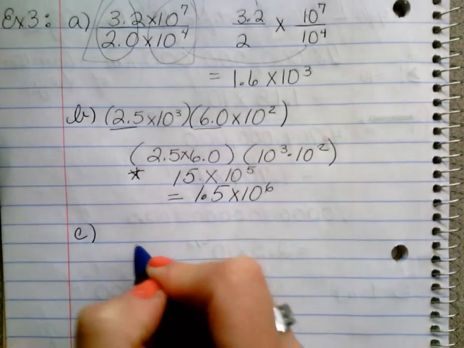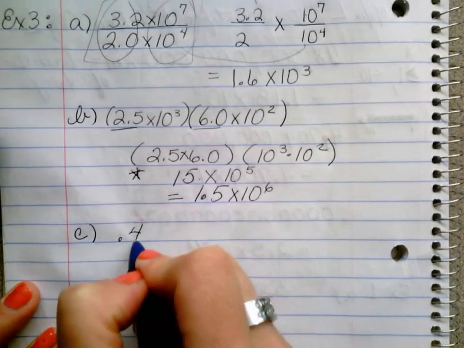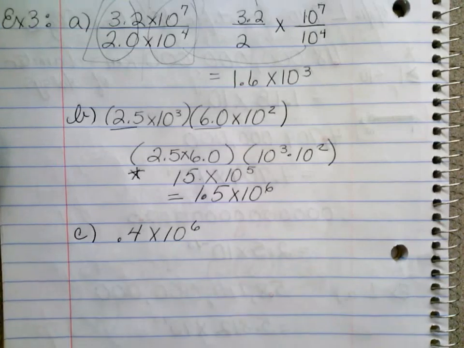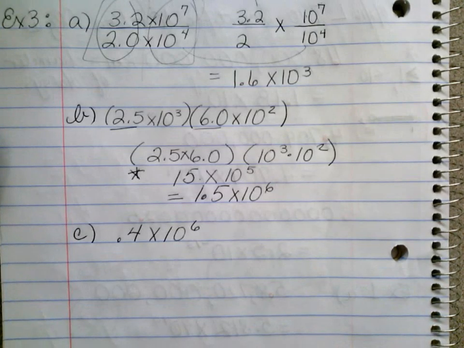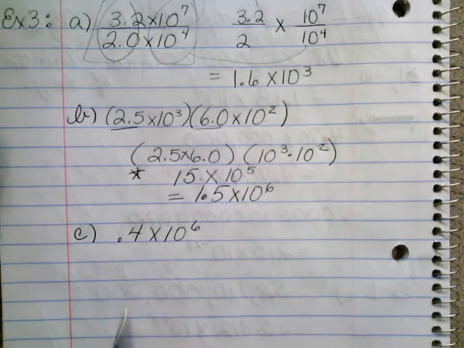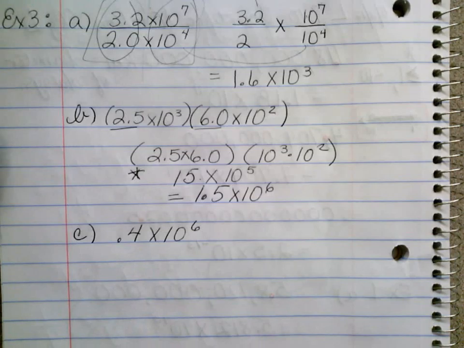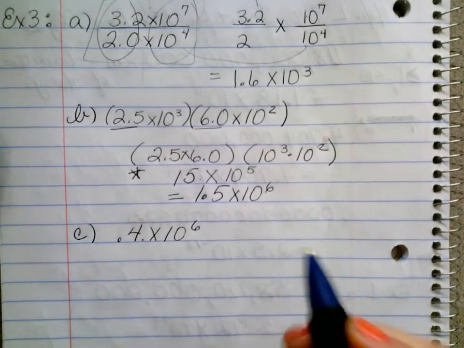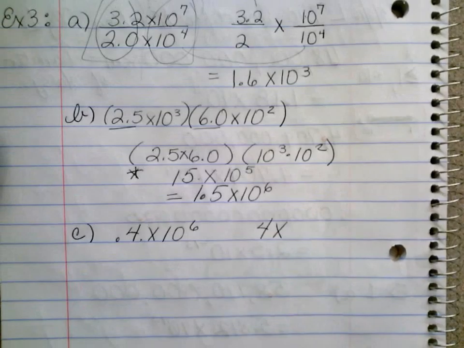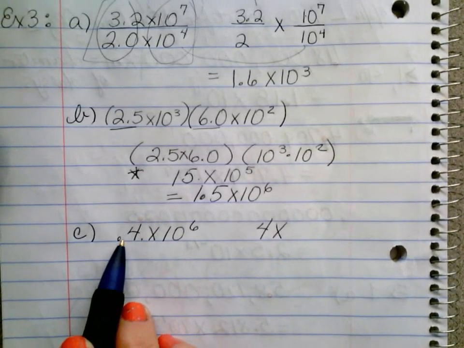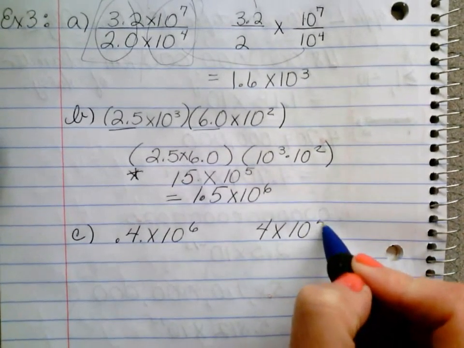Same goes for C. If they tell you 0.4 times 10 to the 6th, I'm going to say, well, there's something wrong here. You have a number that is too small. Okay, and they kind of break it up for you, but I'm not going to do that. I'm just going to show you that if I move this here, I now have 4. And in order to return it to whatever its original value was, I only have to move it 5 positions now.